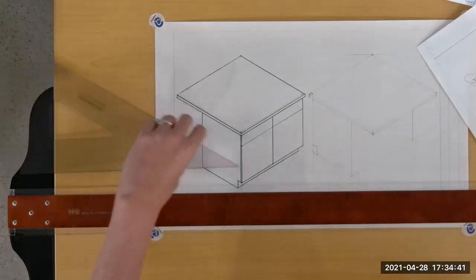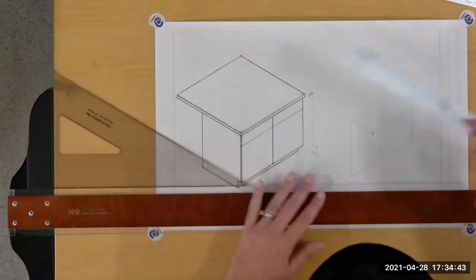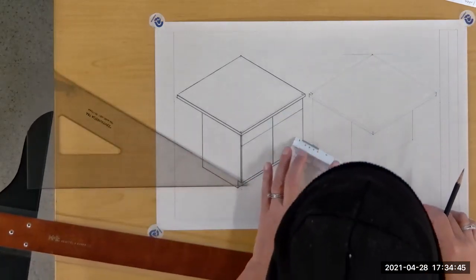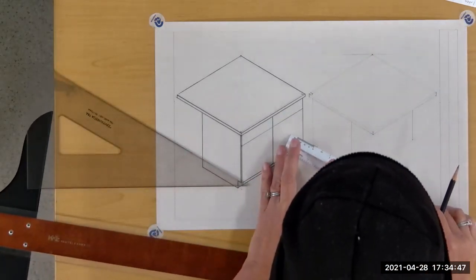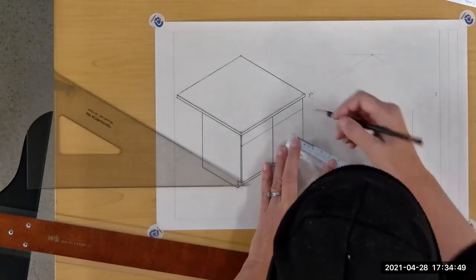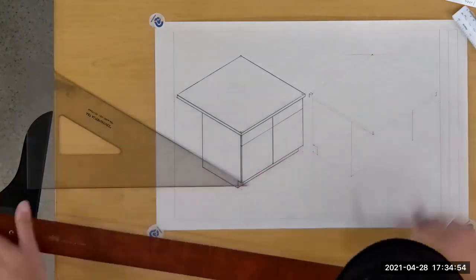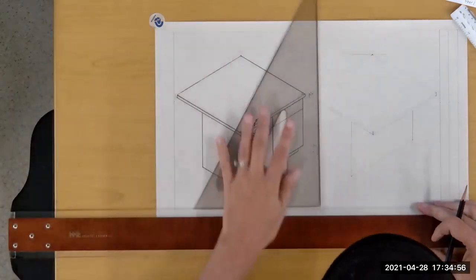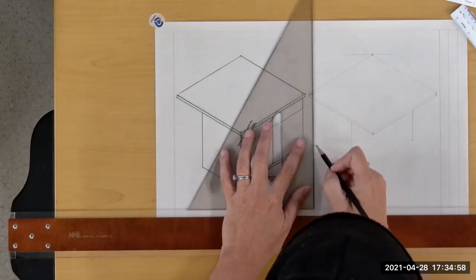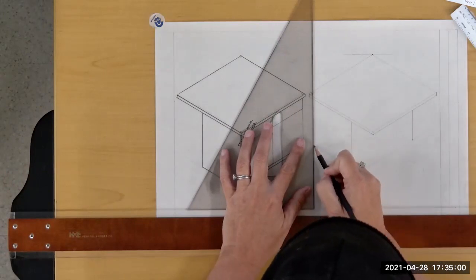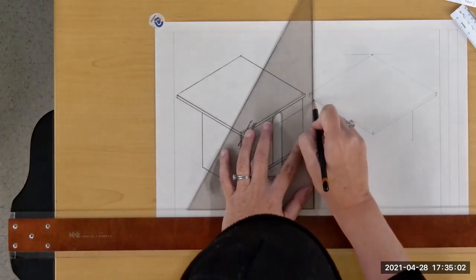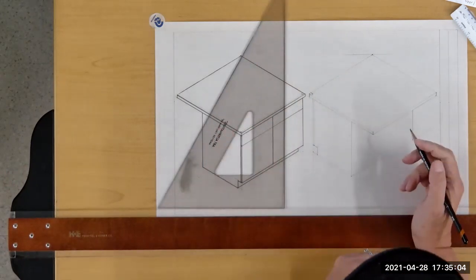So don't forget to add in a little line here showing, you can see the face of your cabinet.